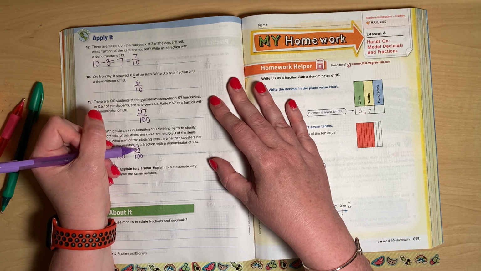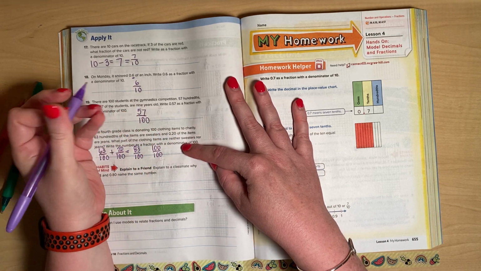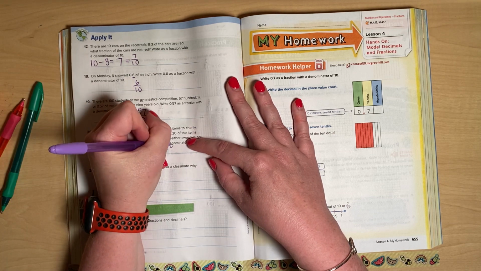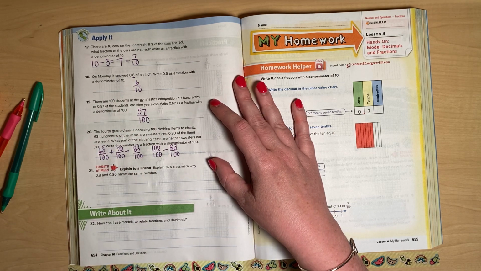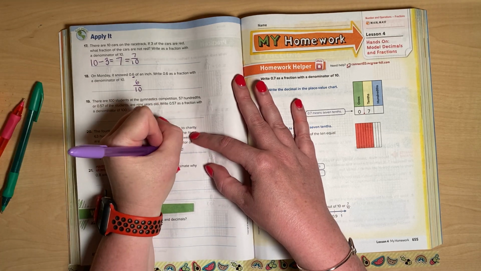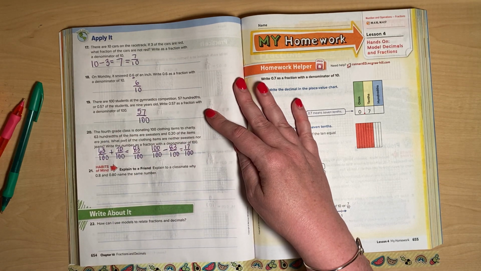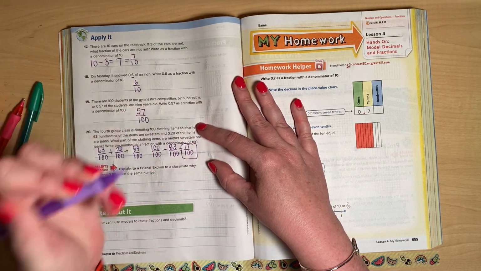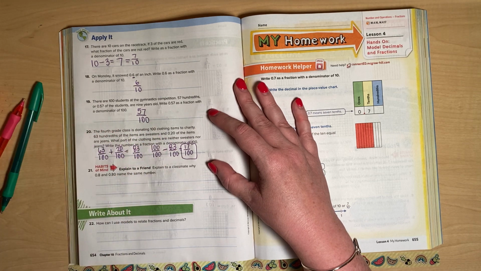So 100 hundredths would be everything. I'm going to subtract from that the part that is sweaters or jeans, which is 83 hundredths. 100 minus 83 is 17 hundredths of the items are not sweaters or jeans. So this is my answer, 17 hundredths. Okay, you have to figure out what you have and then figure out what you don't have.